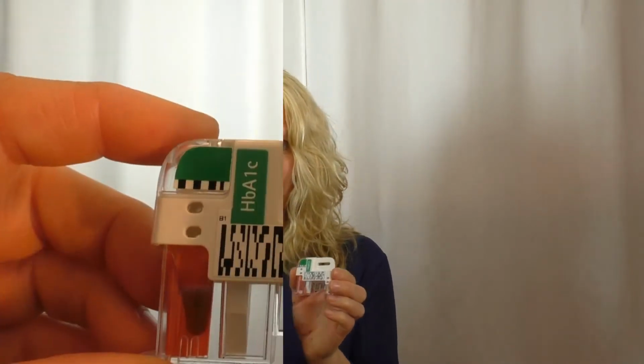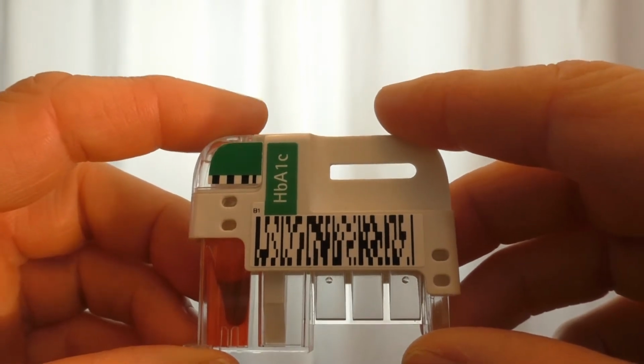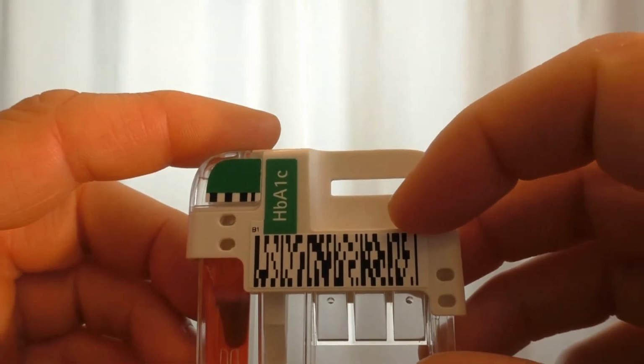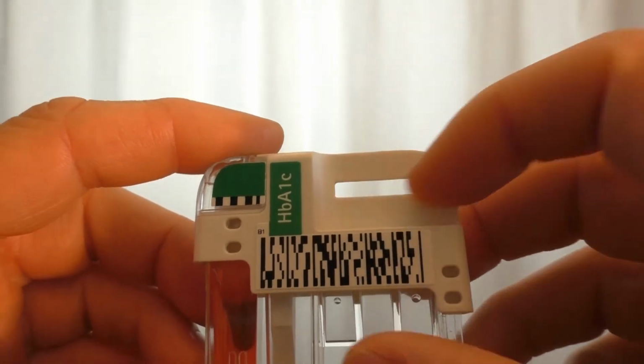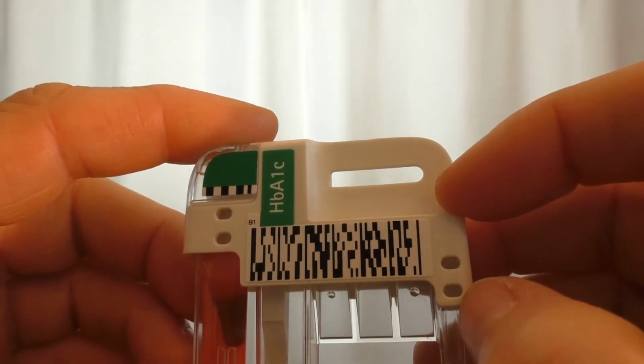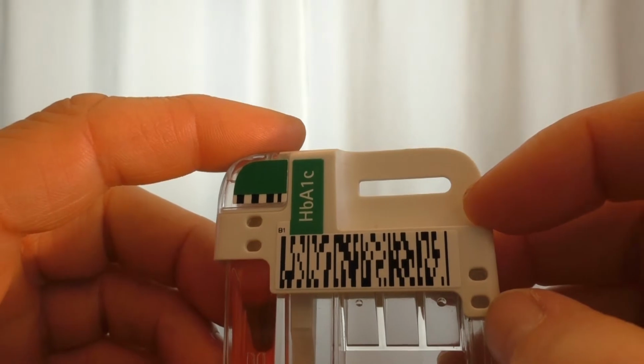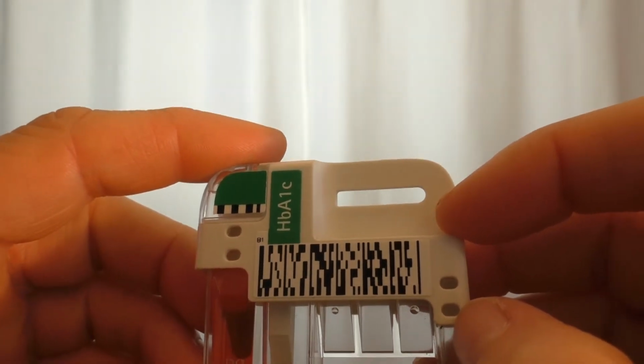The first case that I'm going to show you is this test. It's a medical test for diabetes. And as you can see, this test has a label, just like a lot of other products. And what is special about this label is that there's just enough space on the lid for this label. If you look at this test, you see the edge of the lid is here, and the label is almost the same size as the available space on the lid.